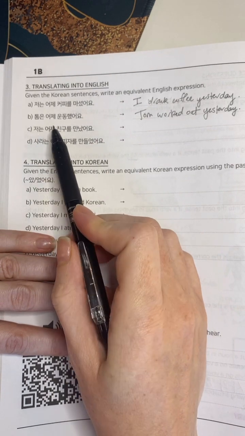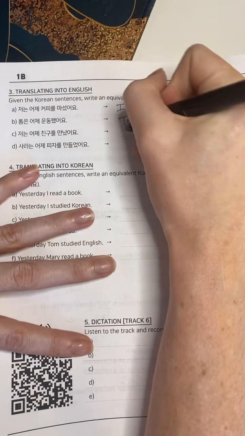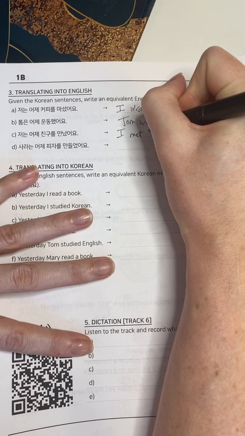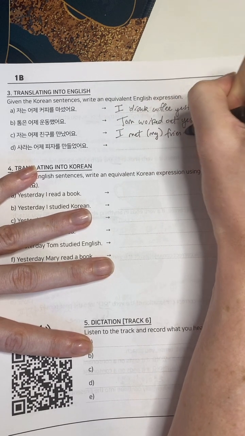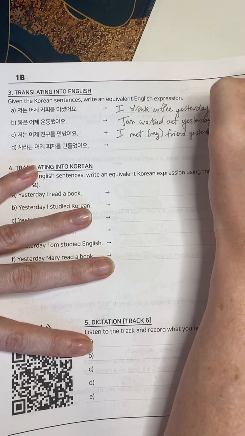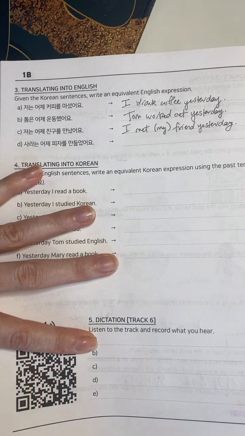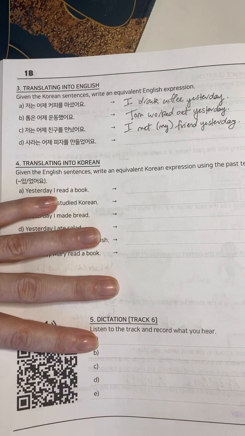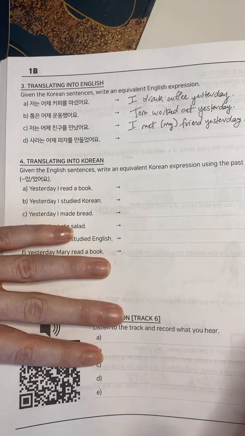저는 is I. 어제 is yesterday. So I yesterday friend met. Or I met my friend yesterday. Or I met a friend yesterday. Both are fine translations. Or yesterday I met my friend. Yes, Cookie, yep. Yesterday I met a friend. I met a friend yesterday. Any of those translations are good.